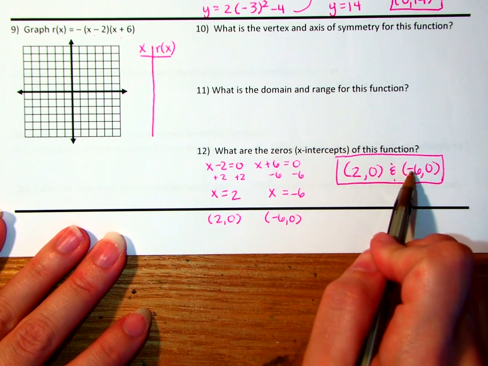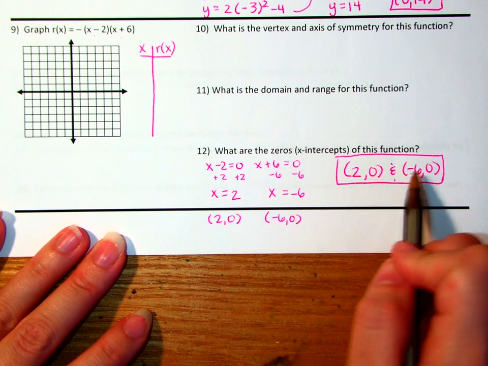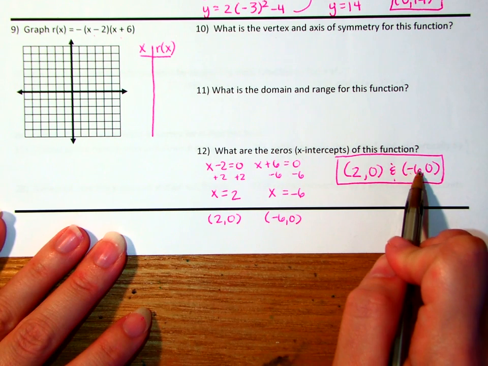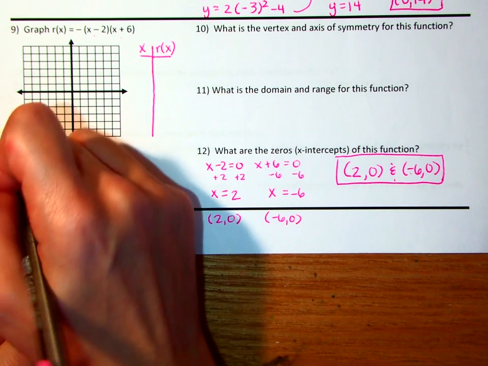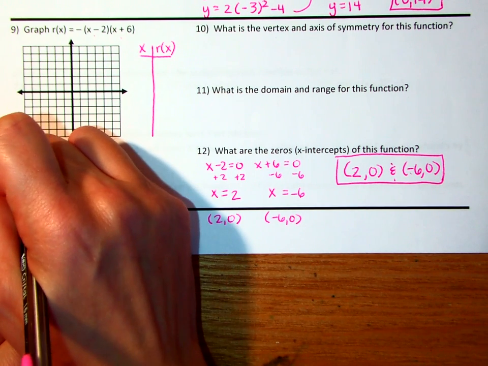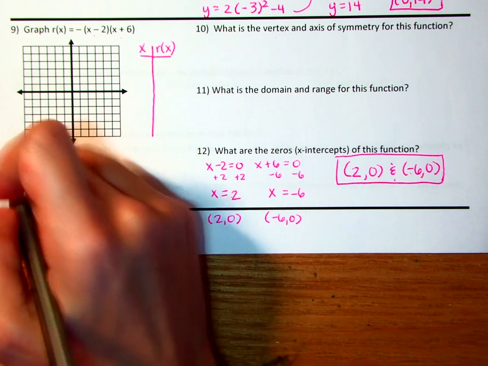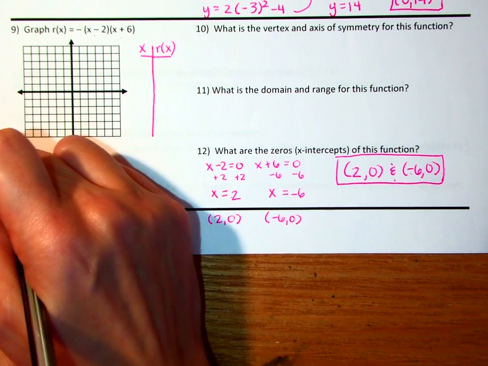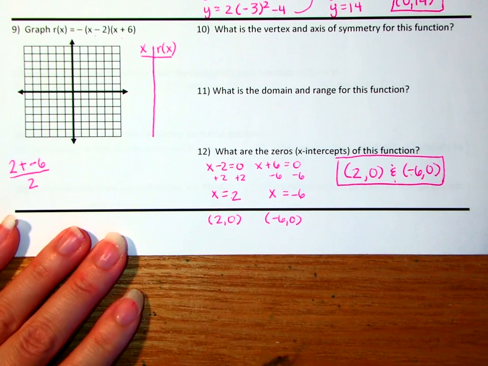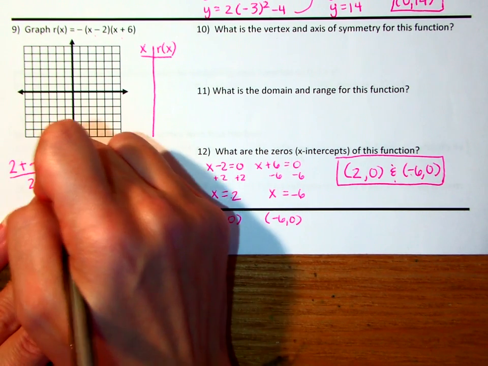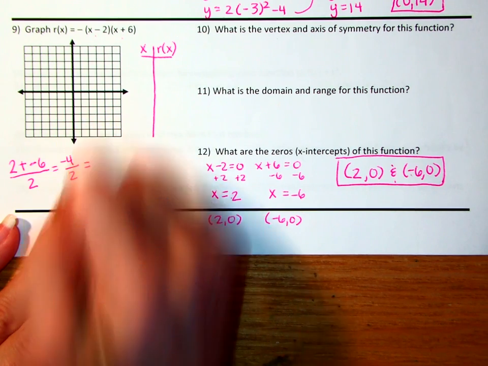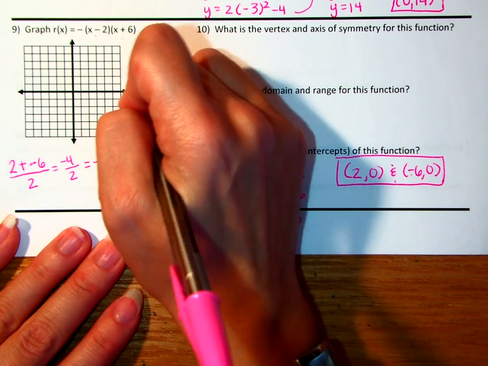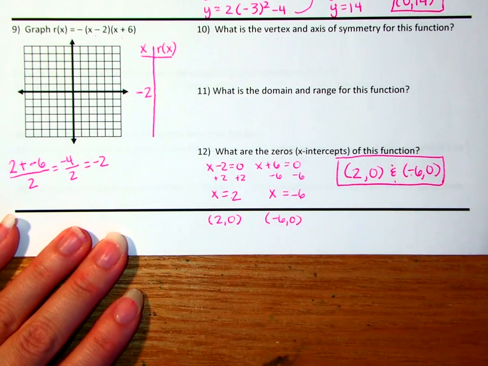Now, to find the vertex, remember, the vertex is actually going to be the average of these two. So 2 plus negative 6 divided by 2. So you're actually going to do a little math here. We want to take the x parts, or those x roots here, and add them together. So 2 plus negative 6, we're finding the average of those two numbers. So 2 plus negative 6 is negative 4, divided by 2, which is negative 2. So the x part of my vertex is negative 2.